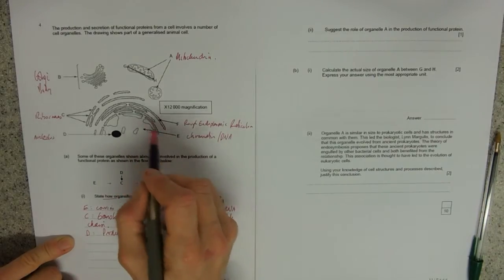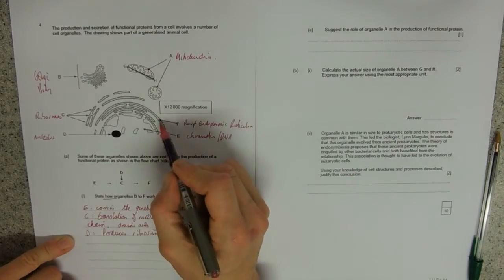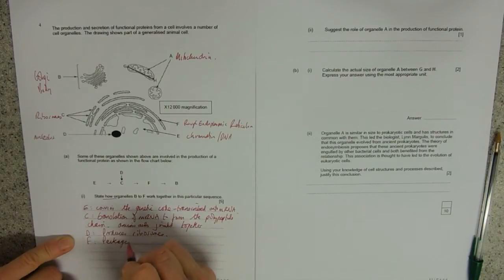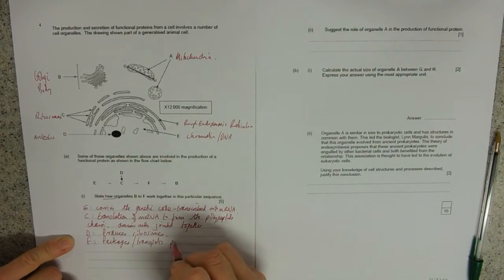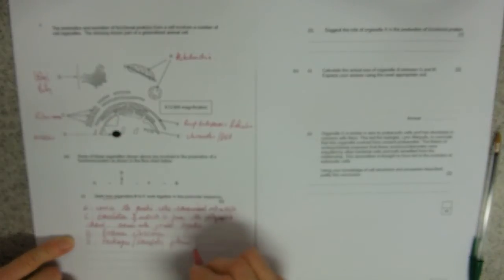F is the membrane part of the rough endoplasmic reticulum. That's involved in packaging and transport of the proteins, or polypeptide chains, which then form vesicles and go off to the Golgi body.